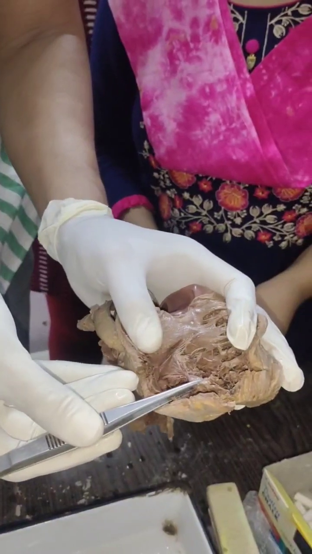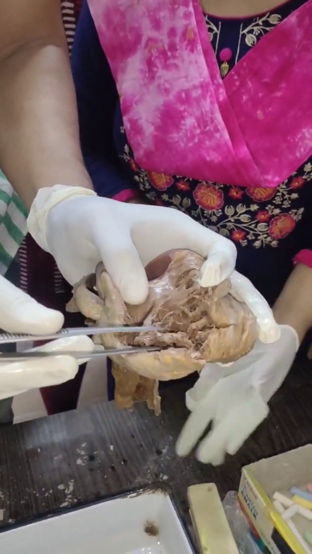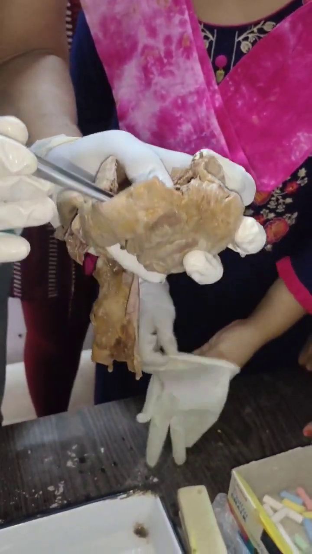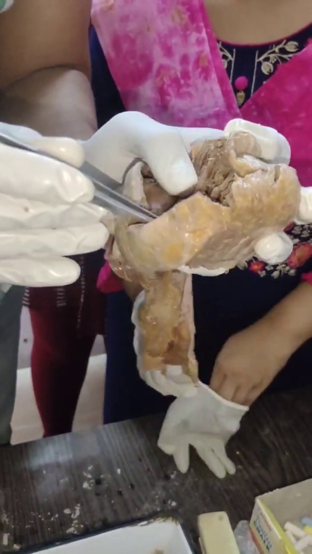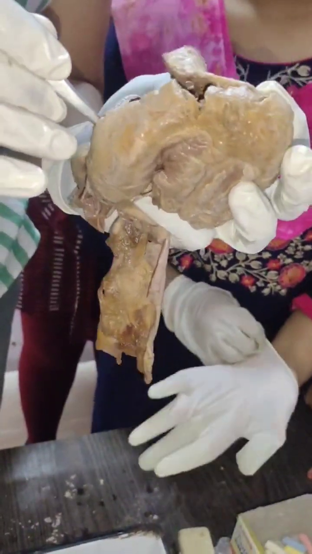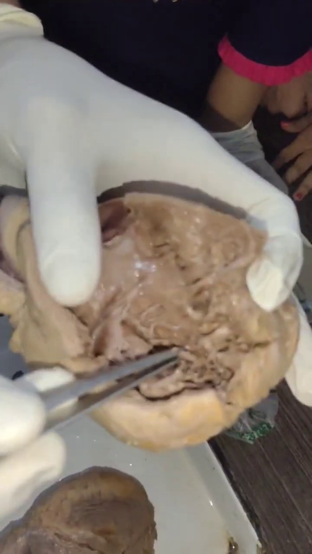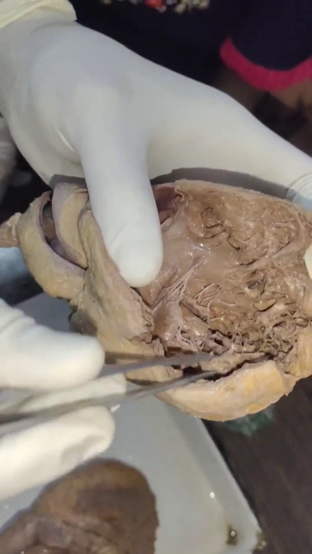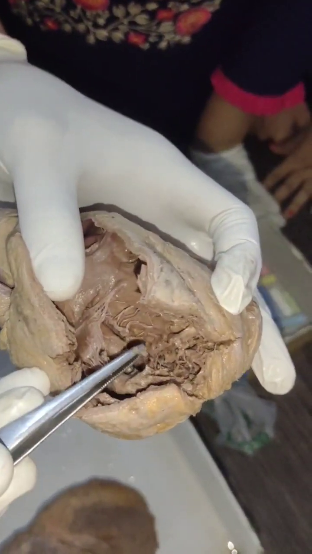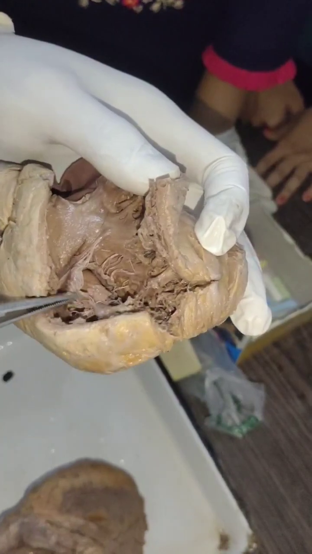Whatever this muscle is over here towards the sternocostal aspect is nothing but the anterior papillary muscle, and one more, the posterior papillary muscle, must be there. If it is there, I will show you. This is another papillary muscle, the posterior papillary muscle. This is the anterior papillary muscle, and this is the posterior papillary muscle. It got distorted over here, but you can see the origin of the chordae tendineae from that.